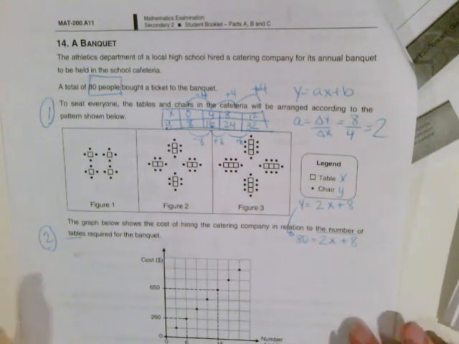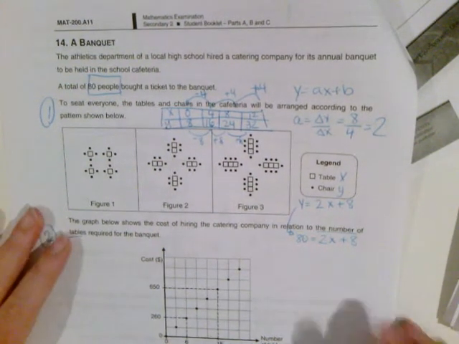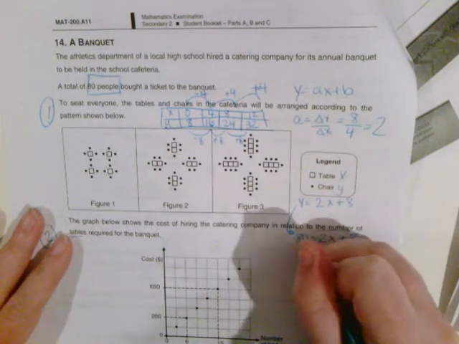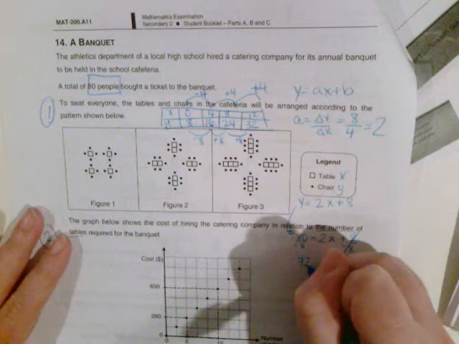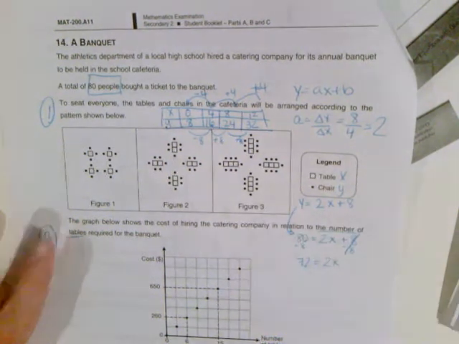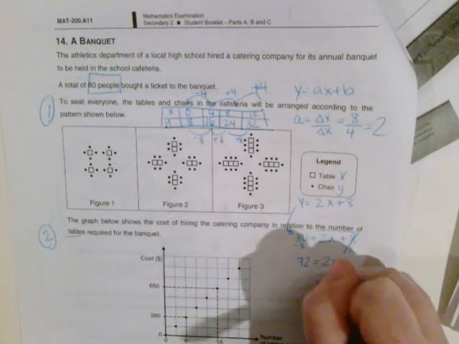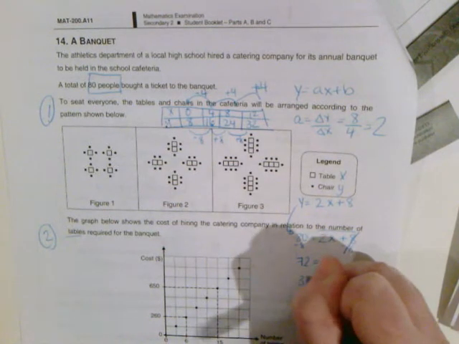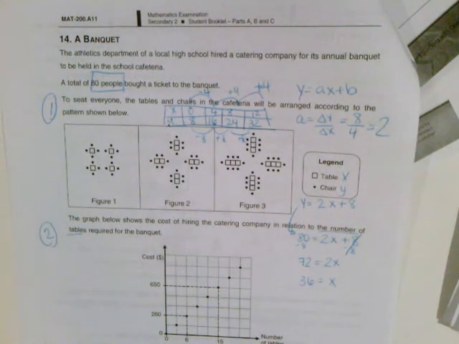So now I'm just solving this equation. You do minus 8 minus 8, so this goes away. I'm left with 72 equals 2x. Last thing I do is divide by 2, and my x is going to be 36. So that means that for 80 people, for 80 chairs, I'm going to need 36 tables. Now I've solved everything from the first part up here. Now I'm going to come down here. So this is my tables.